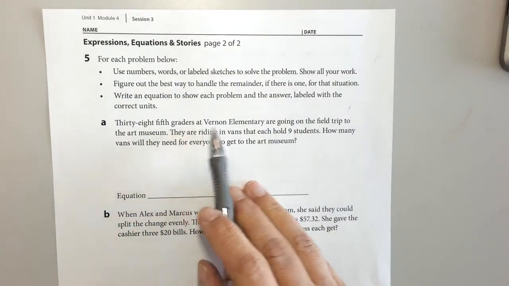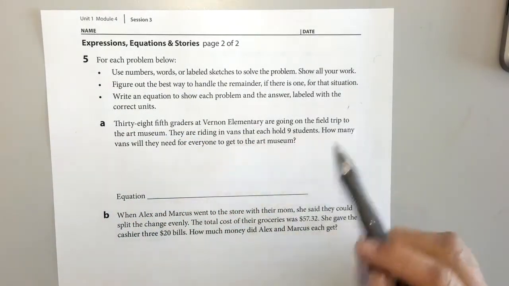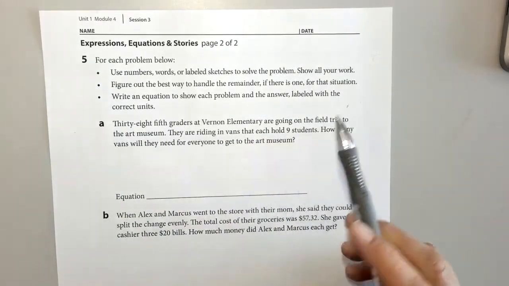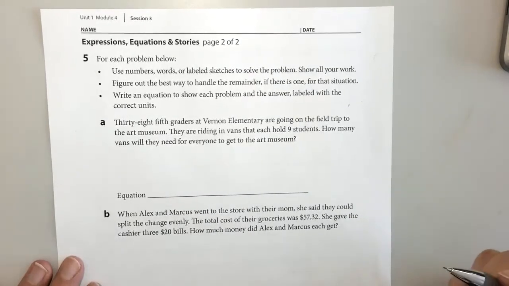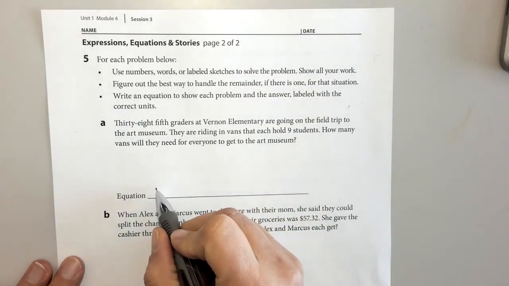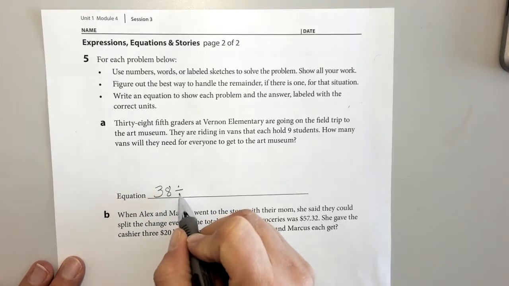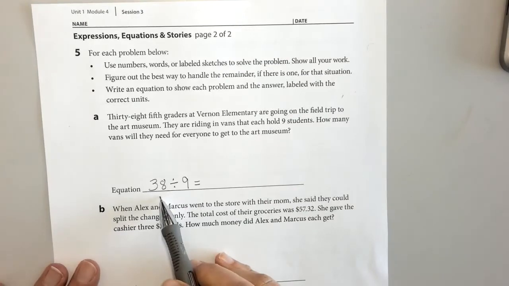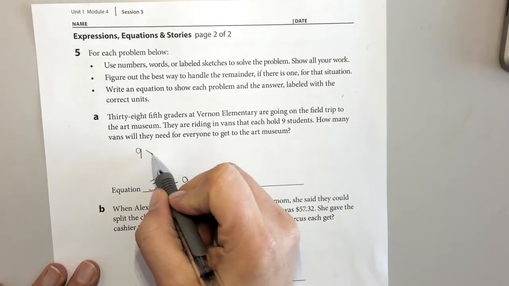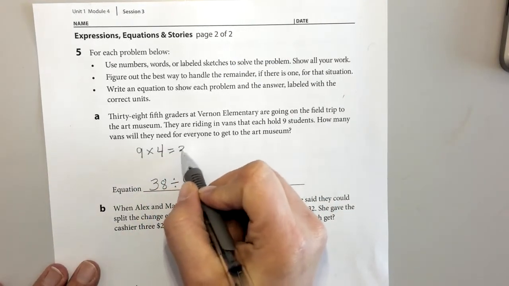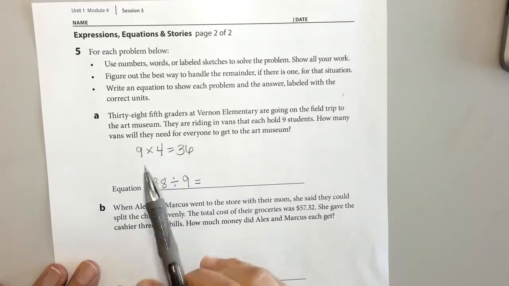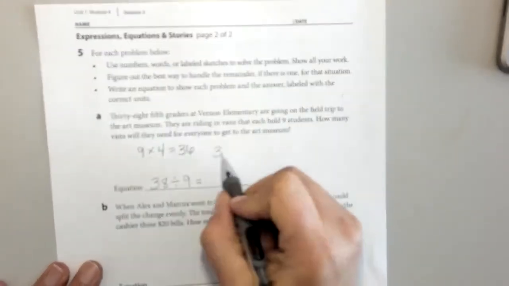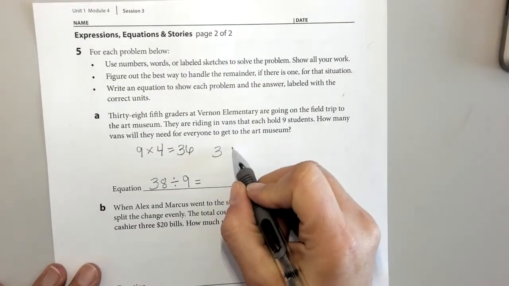38 fifth graders at Vernon Elementary are going on the field trip to the art museum. They are riding in vans that each hold 9 students. How many vans will they need for everyone to get to the art museum? So my expression in the equation is 38 divided by 9 equals something. Now I know that 9 times 4 equals 36. Okay, is that enough vans? Well, I have 3 left over because 39 minus 36 is 3 left over.